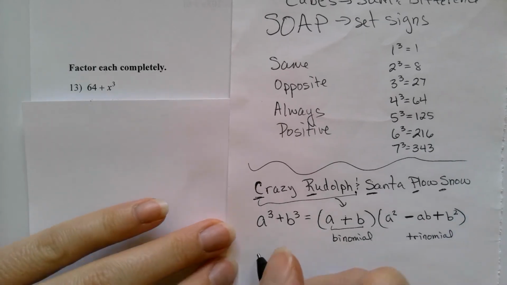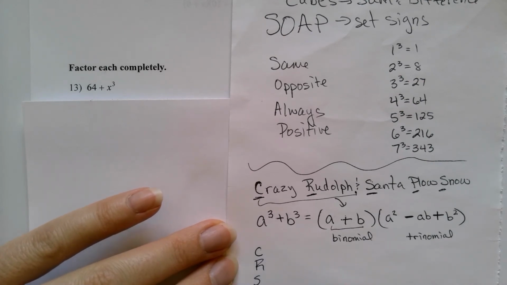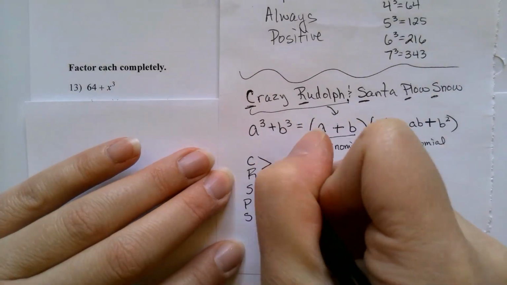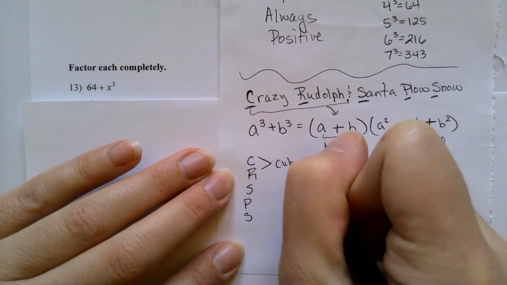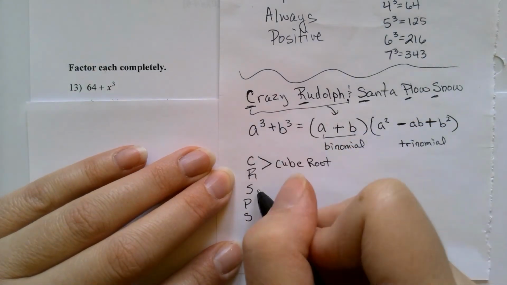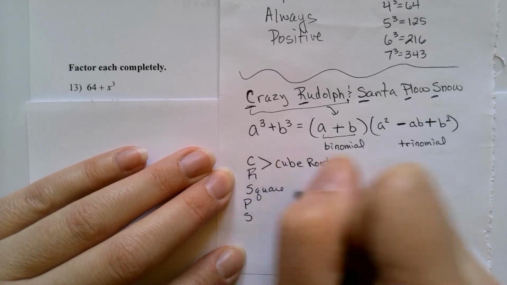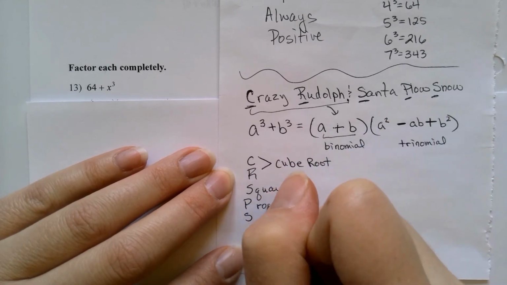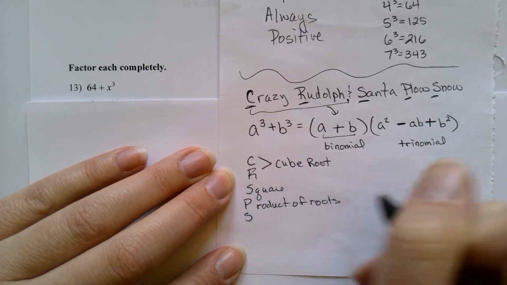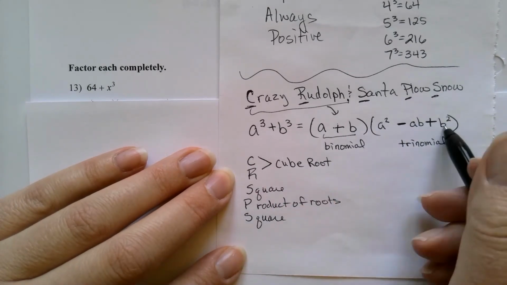Okay, so if you want to know what the crazy Rudolph Santa plow snow is, if you think that's helpful for your brain, the crazy Rudolph is that you take the cube root of the original sum or difference. And then the Santa plow snow is that you square the first term for your trinomial. You get the product of roots for your middle term, and you square the last term for your last term.